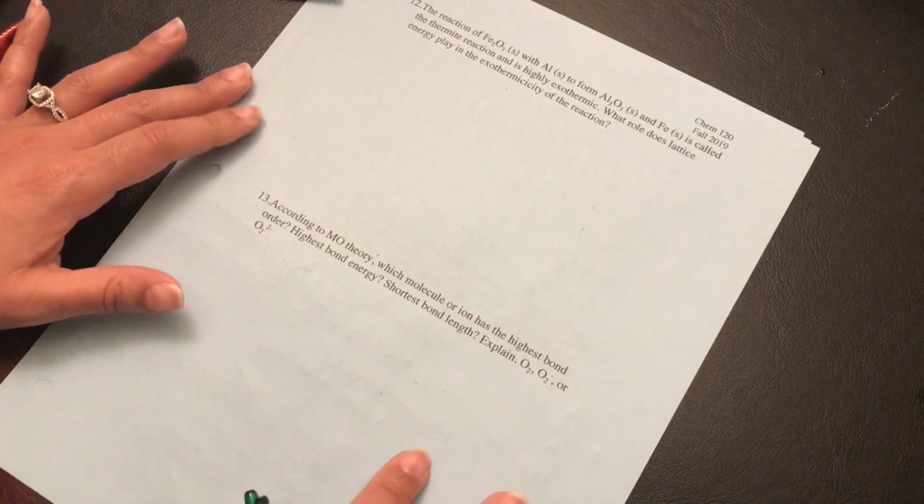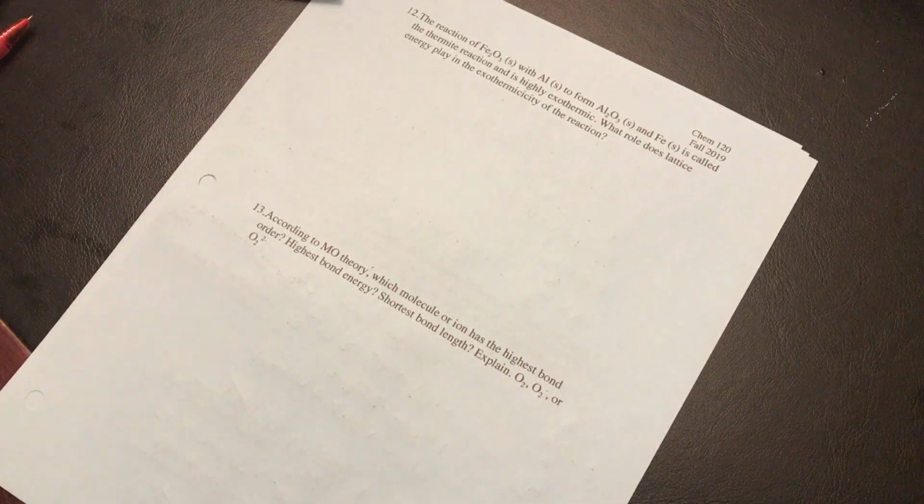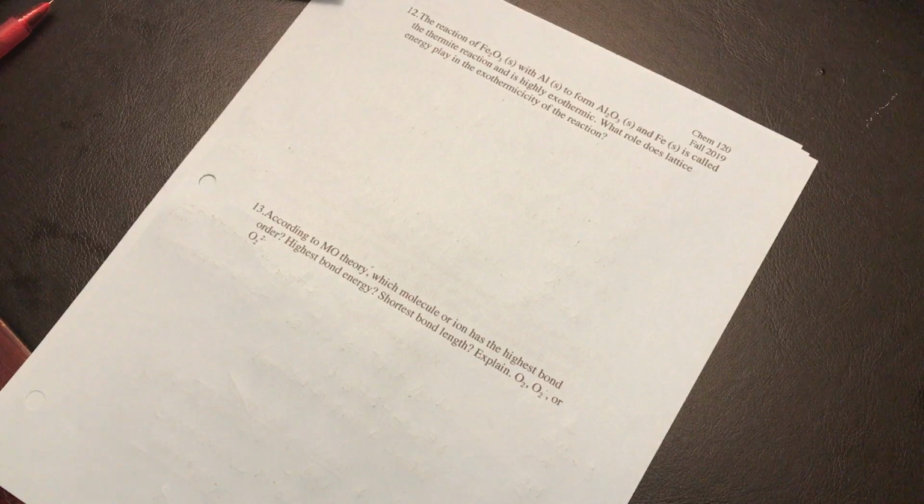Number 12. The reaction of iron(III) oxide with aluminum to form aluminum oxide and iron is called a thermite reaction, and it's highly exothermic. What does exothermic mean? It loses a lot of energy, so the energy change is very negative, right? What role does lattice energy play in the exothermicity of the reaction? Well, before we delve too much into this question, what is lattice energy?